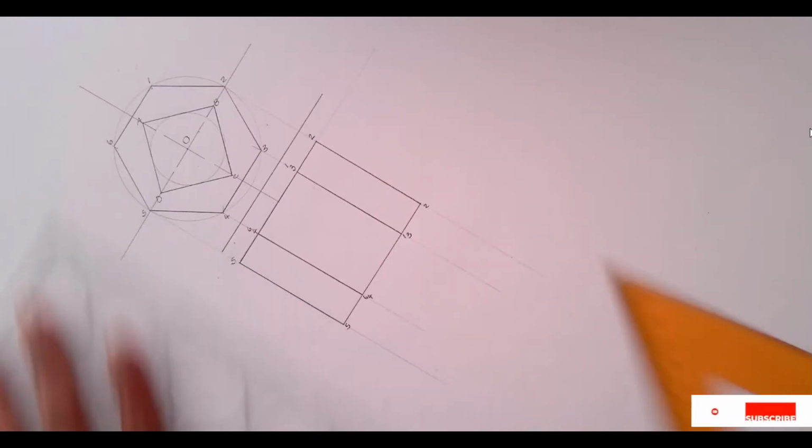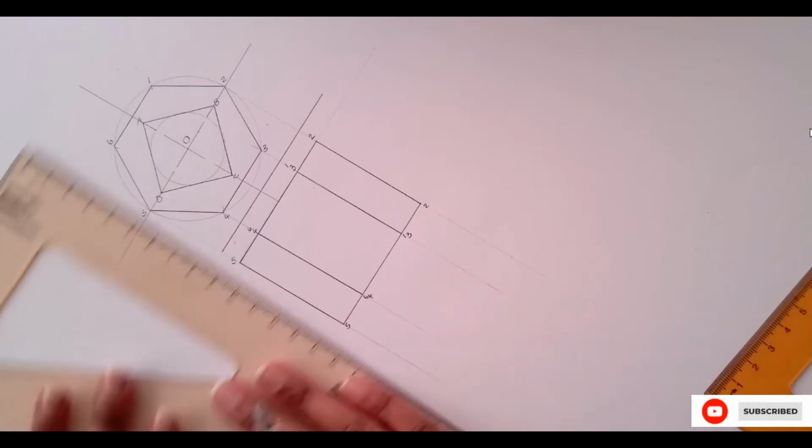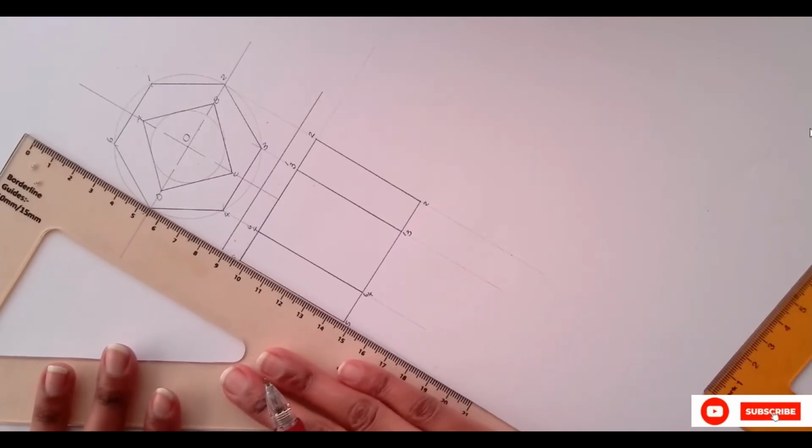Then now I can bring my square hole points.